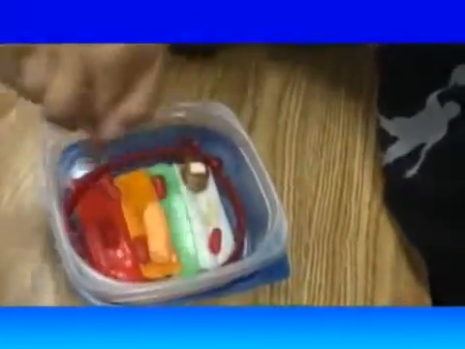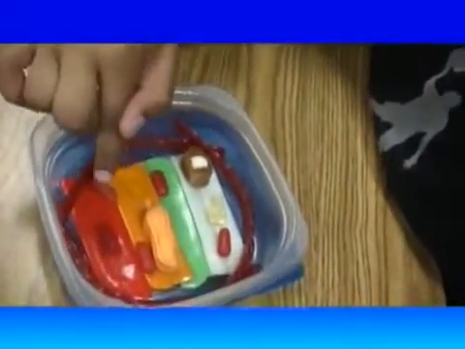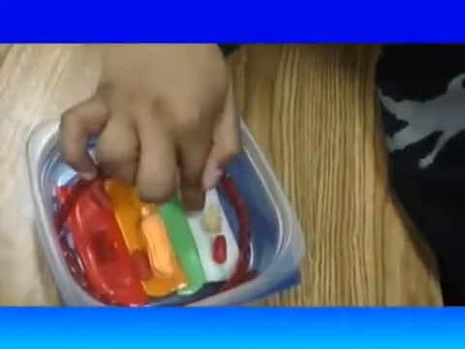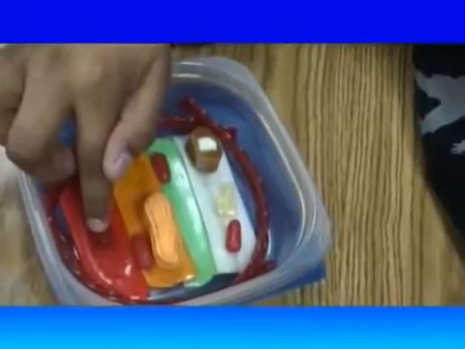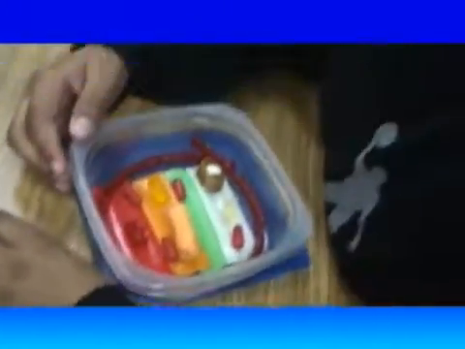This is my plant cell. This represents the mitochondria. This right here is the cell membrane. These 4 things right here are the cell wall. This is the vacuole, and that is my plant cell.